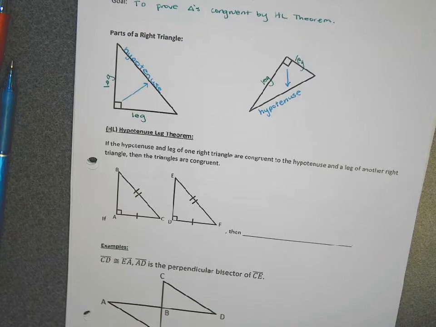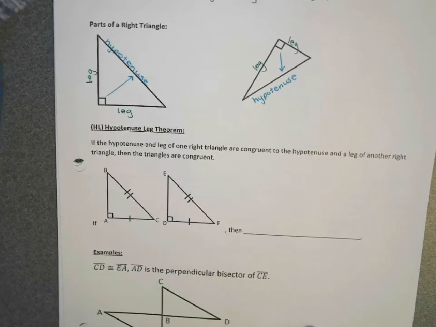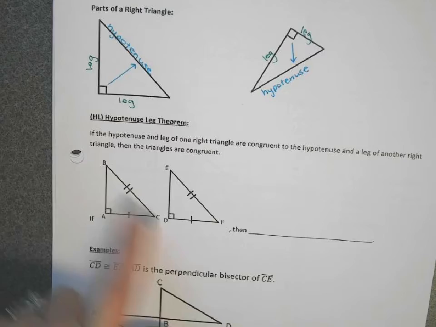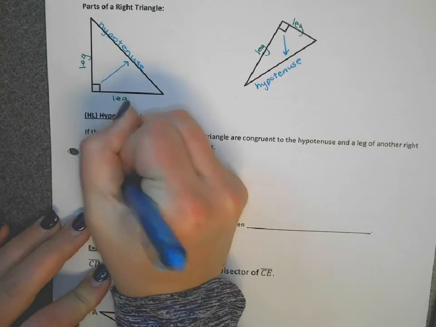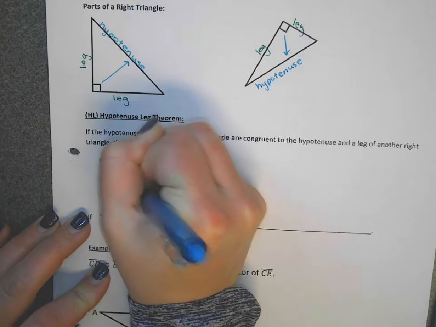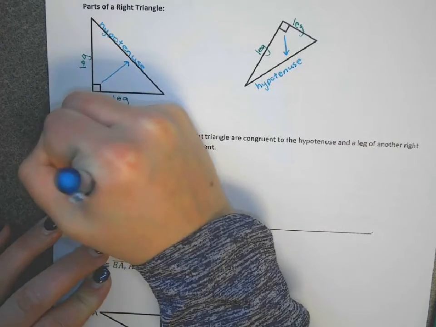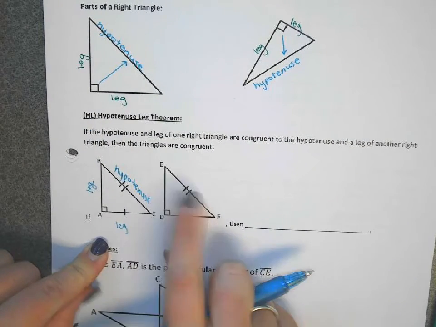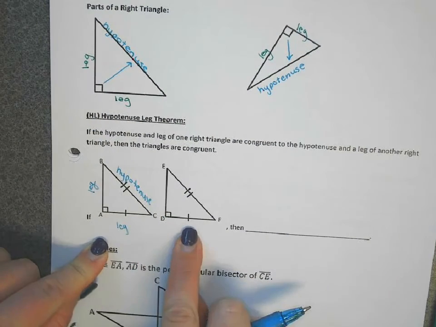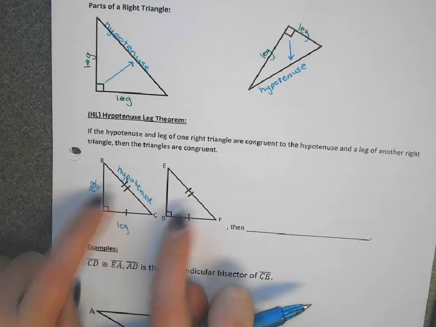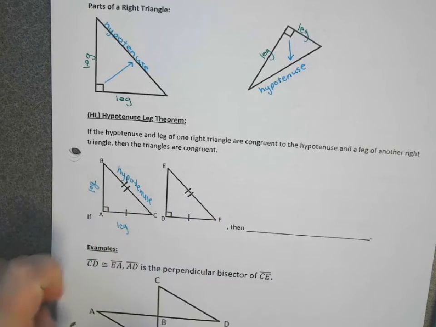So if we look at what we have labeled here, we have a right triangle. We have the hypotenuse. You can even mark it. Write it in. Hypotenuse. Leg. Leg. So we have a hypotenuse congruent to a hypotenuse and a leg congruent to a leg. And because we have right triangles, we can see that because we were able to label a hypotenuse because of that right angle.